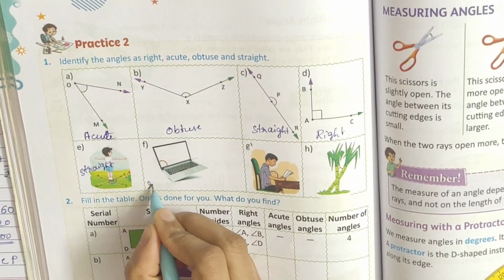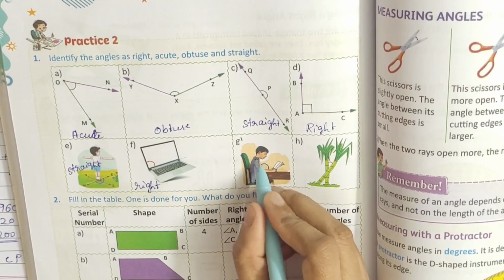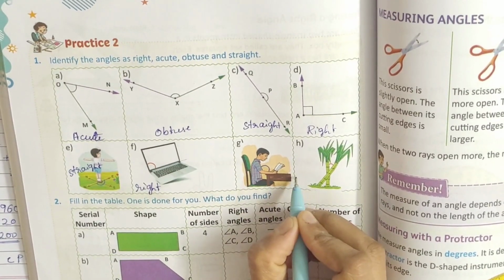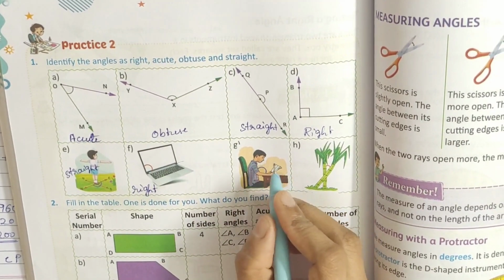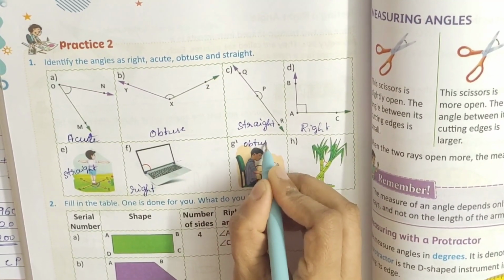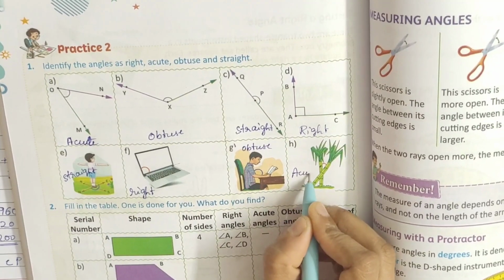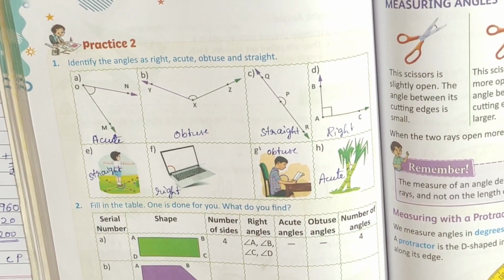What is this? This is a right angle. What is this? This is an obtuse angle. What is this? This is an acute angle. Understood?